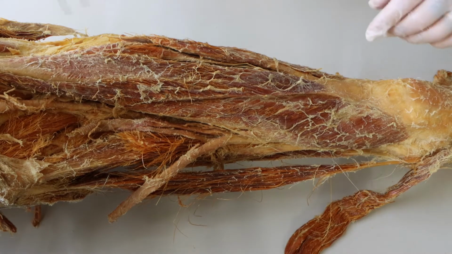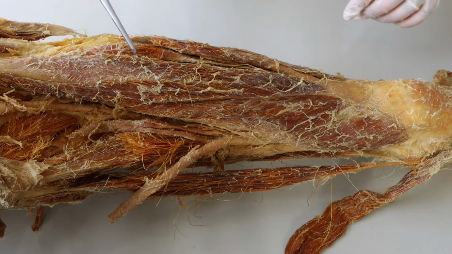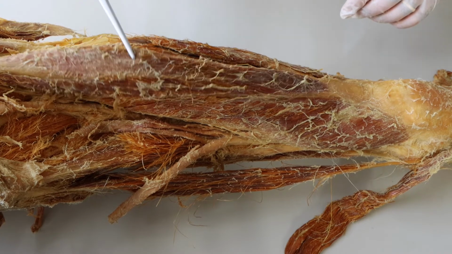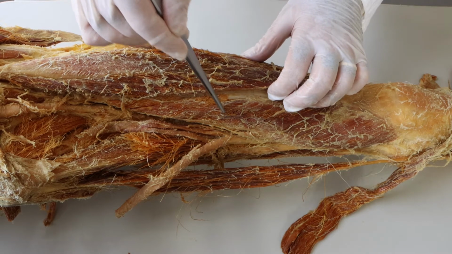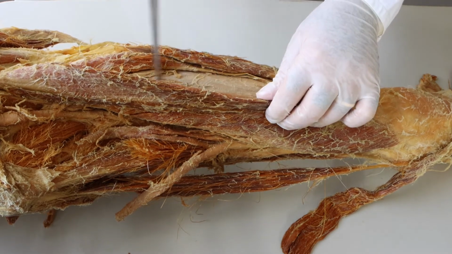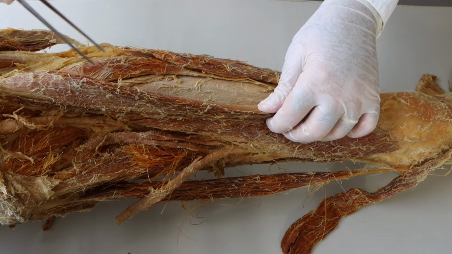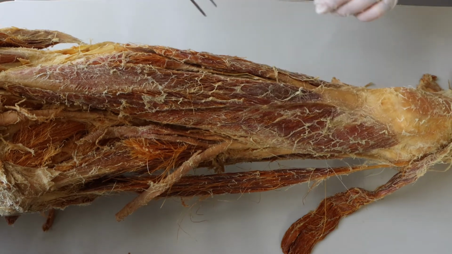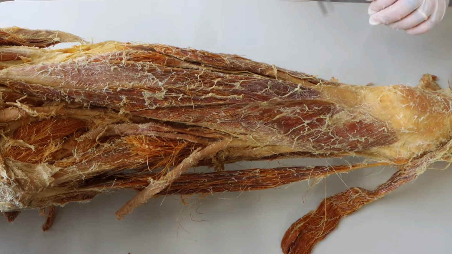If I remove the sartorius, another muscle is the quadriceps femoris, which consists of four heads: the rectus femoris, vastus medialis, vastus intermedius, and vastus lateralis. These are the four heads of the quadriceps femoris.